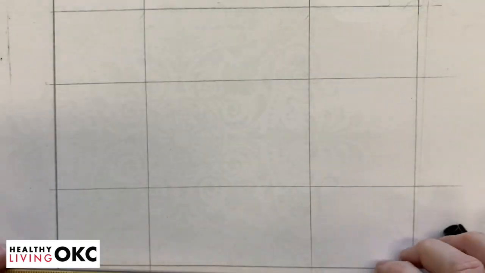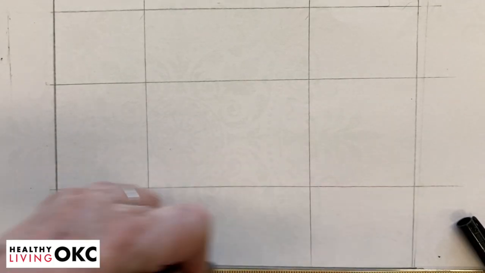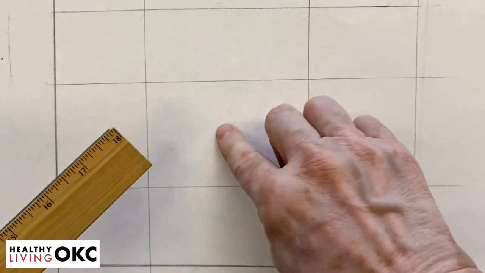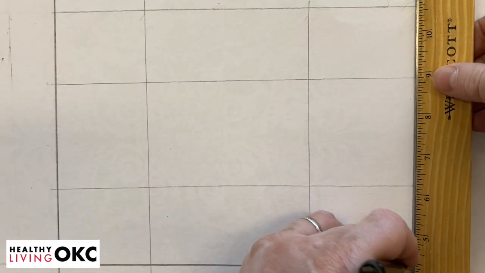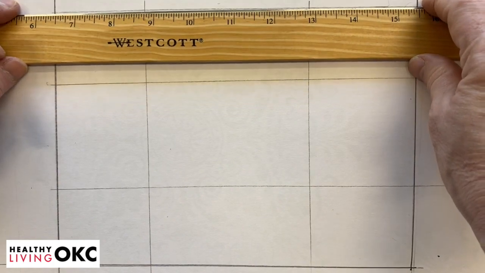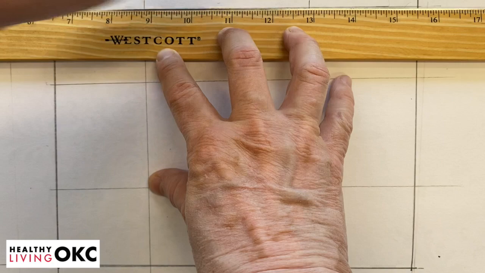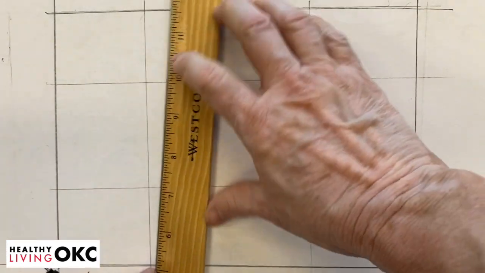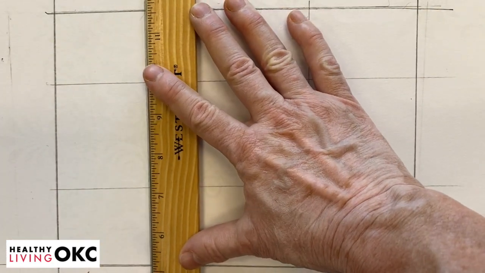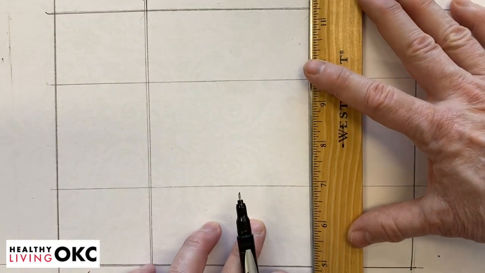If you want a rectangular shape rather than a square shape, you can have the center be larger. That doesn't matter. That's totally up to you. So you can create your shape however you want, and then divide your spaces out. So we're going to divide it into 9 spaces.